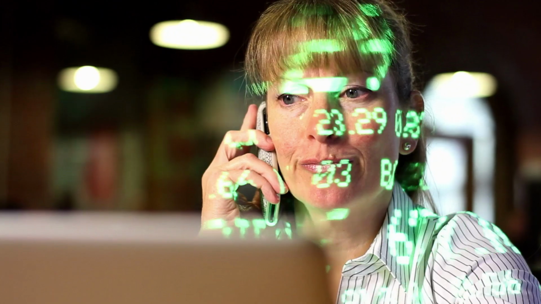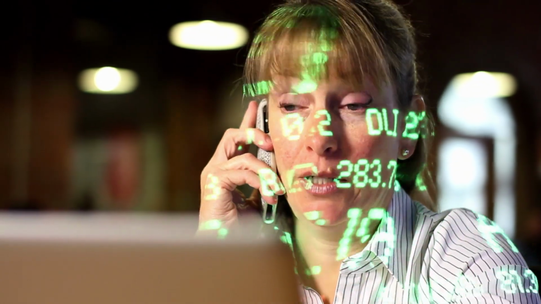Step 2. Choosing a reliable broker. Selecting a reputable Forex broker is crucial. Look for a broker that offers low spreads, reliable execution, and strong customer support. Take your time to research and choose a broker that suits your trading style and needs.